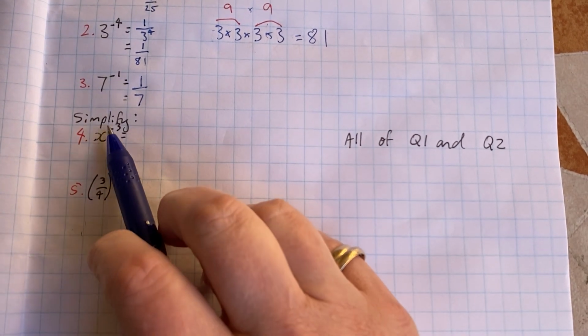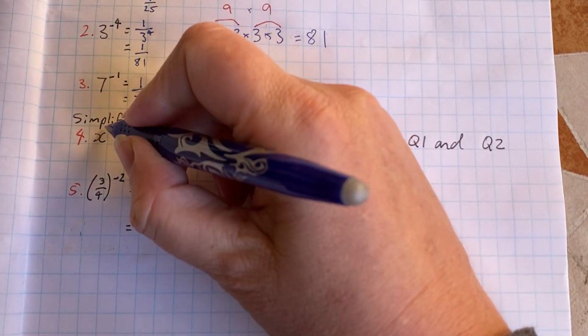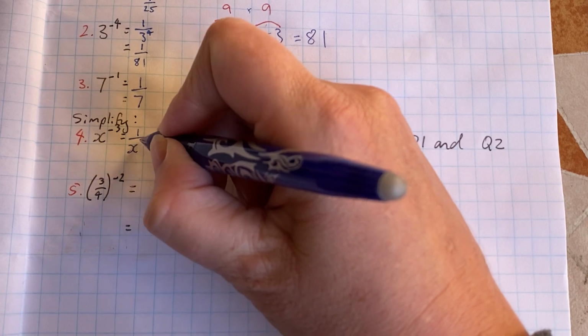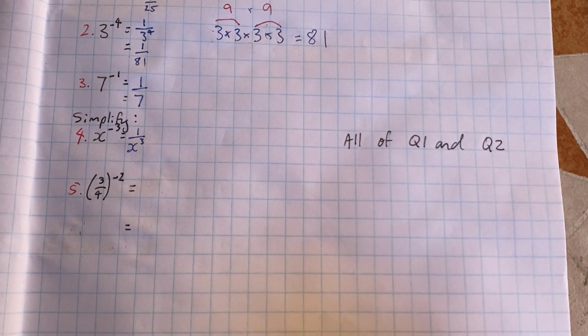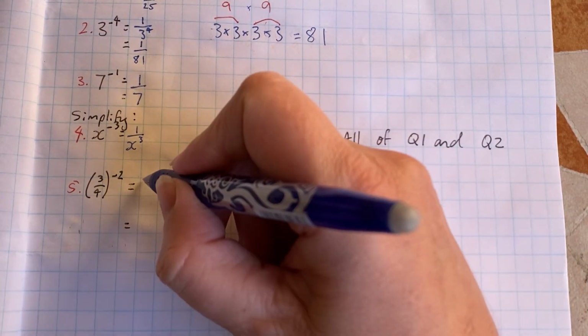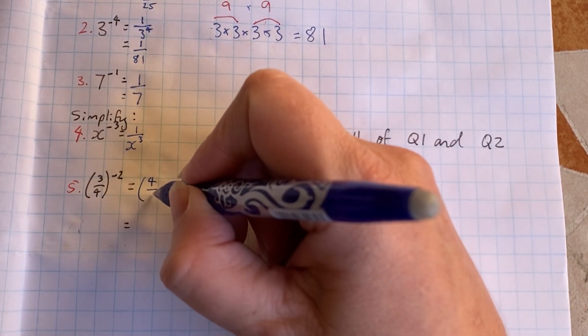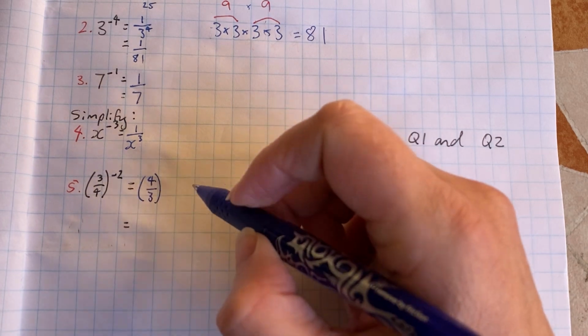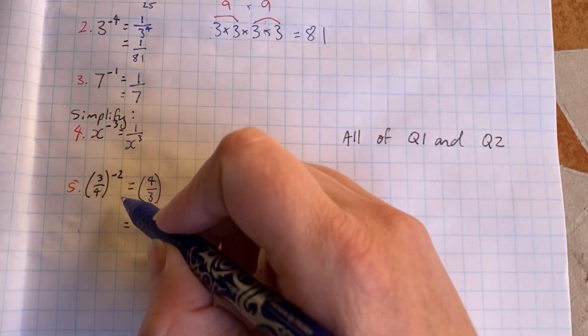So simplify x to the negative 3. That's the negative means flip it. So 1 over x cubed. And let's just look at this one where we've got a fraction. So the negative means flip it. So the first thing I want you to do is flip it, and then we don't write the negative because we've done the negative.